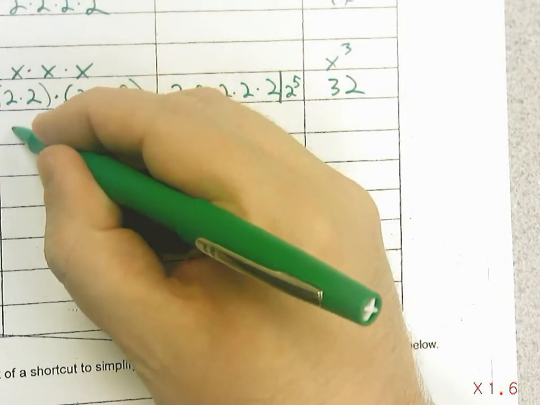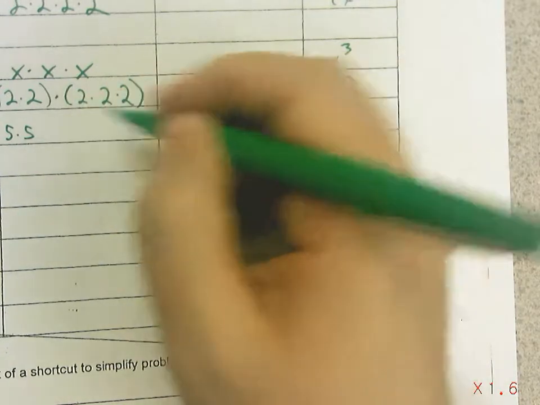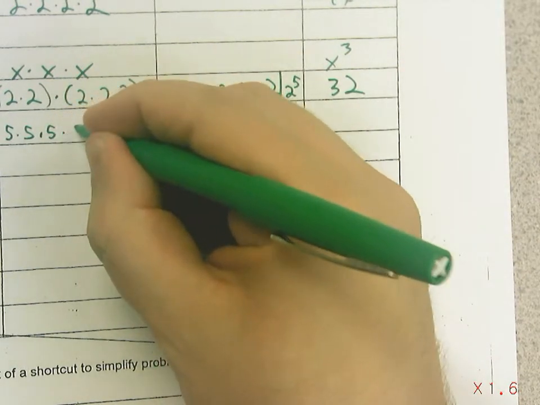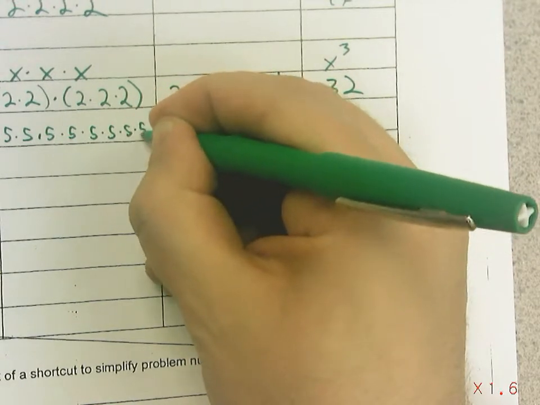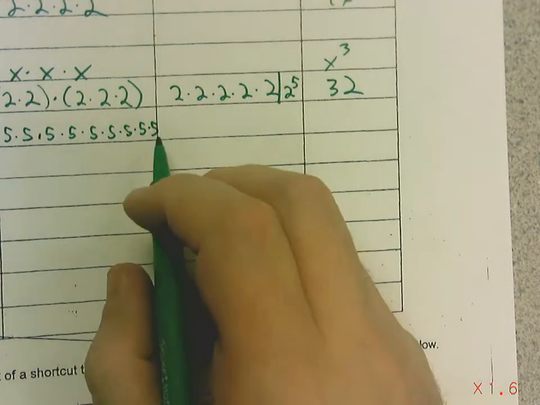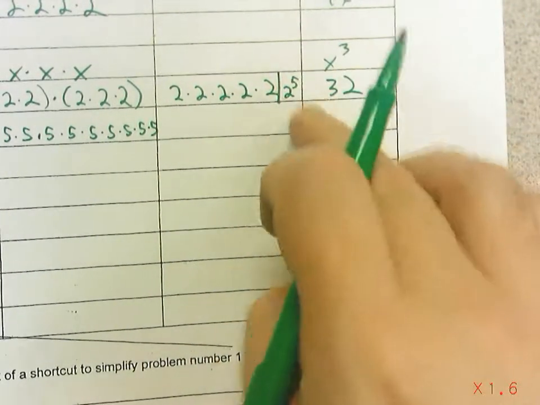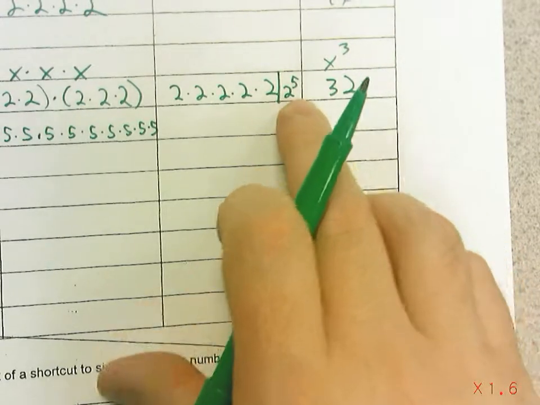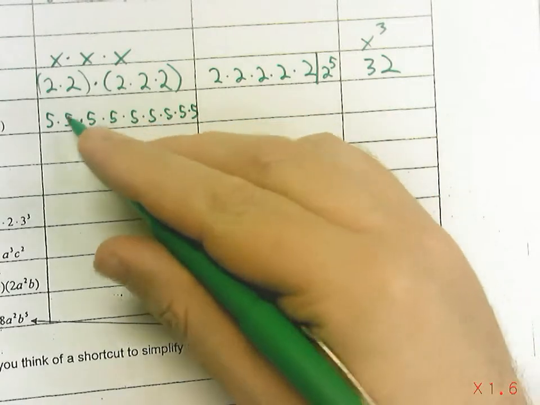So if I do this again with the 5s, I have 5 times 5 times 7 more 5s. So 1, 2, 3, 4, 5, 6, 7. So I've got a whole bunch here. Let's organize it. I'm just going to go straight to the condensed version here. 1, 2, 3, 4, 5, 6, 7, 8, 9.